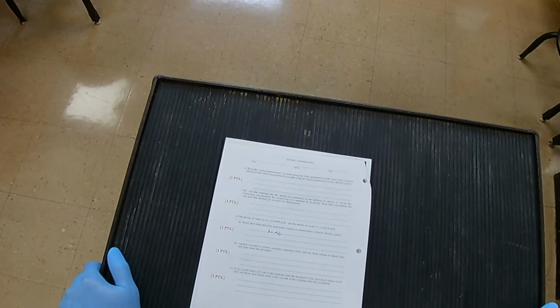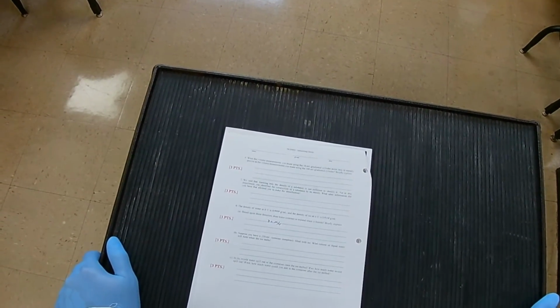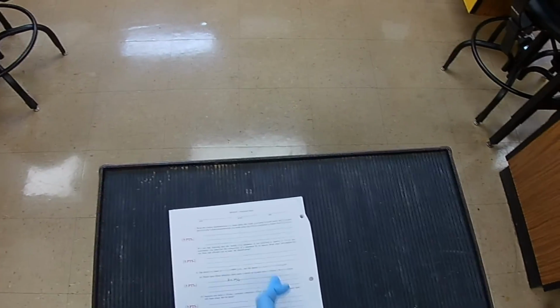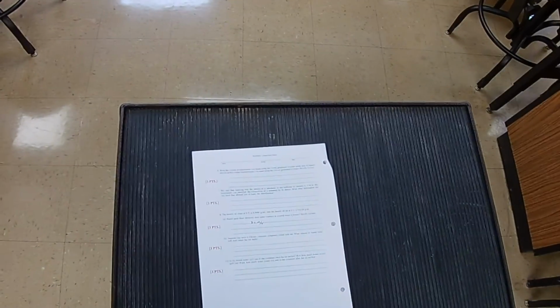Suppose you have a 250 milliliter container completely filled with ice. What volume of liquid water will form when the ice melts? For this one, this is a little more difficult. You only need the ratio of the density of water versus ice.